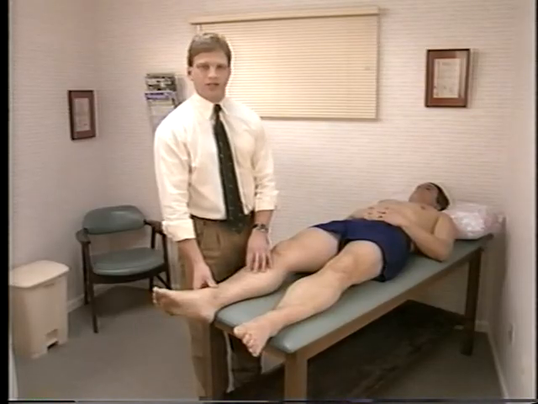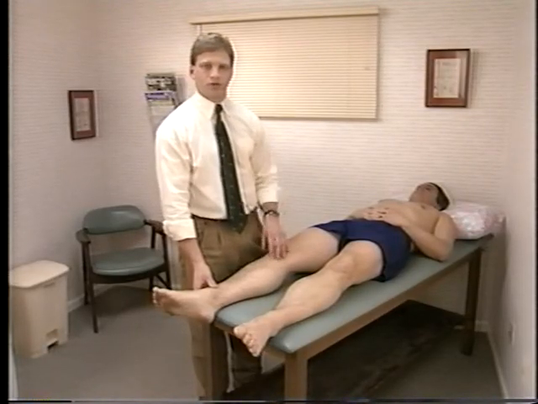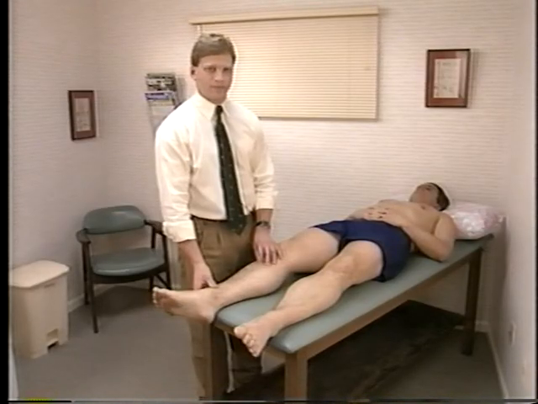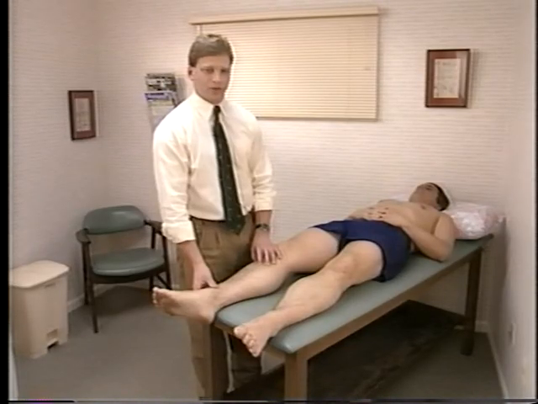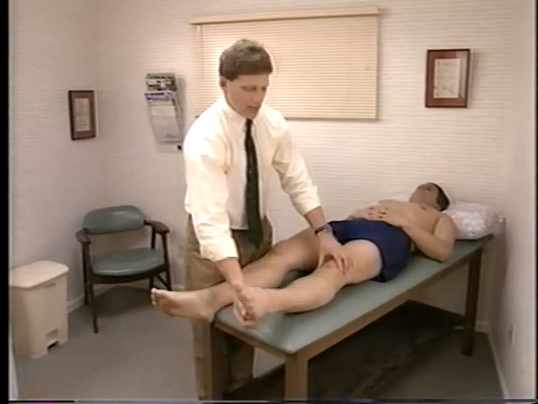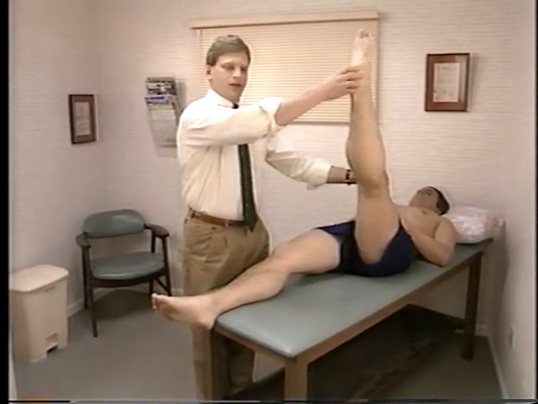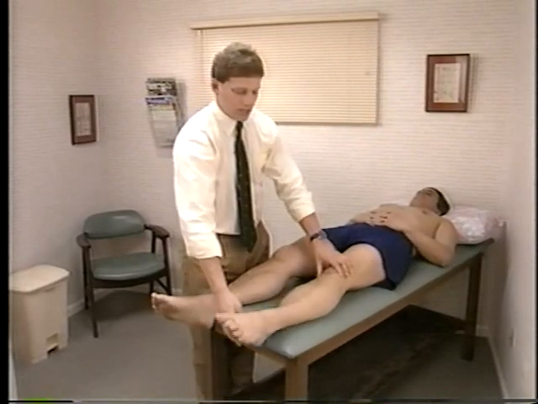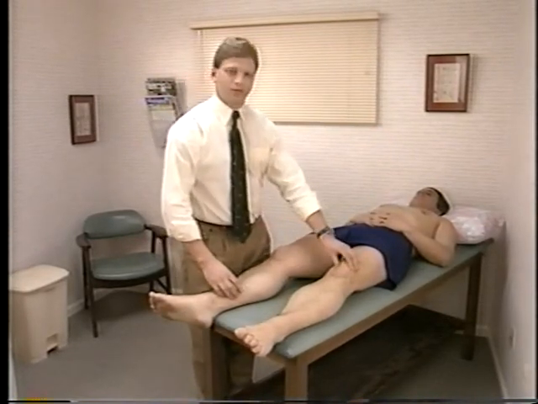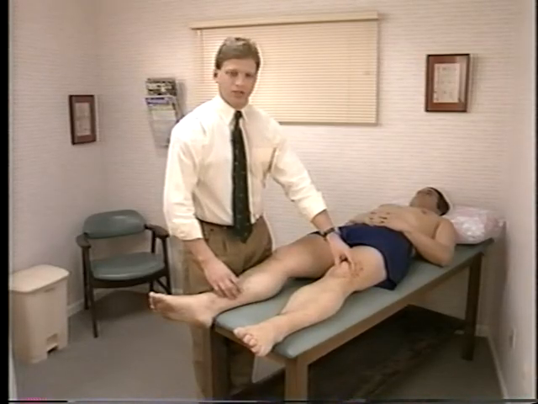A positive finding on straight leg raising would again be caused by nerve root irritation, most commonly from a disc herniation. In addition to the straight leg raise, you could look for the crossover sign, where I would lift this leg, and sometimes the patient would report pain in the opposite leg. This is sometimes positive for a central disc herniation.